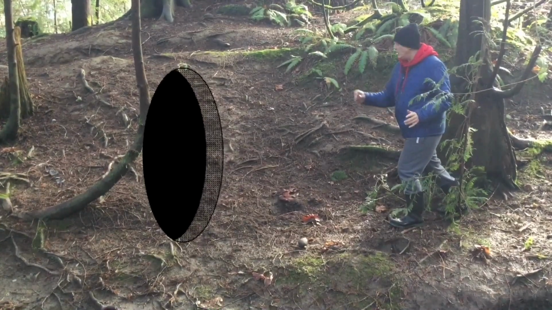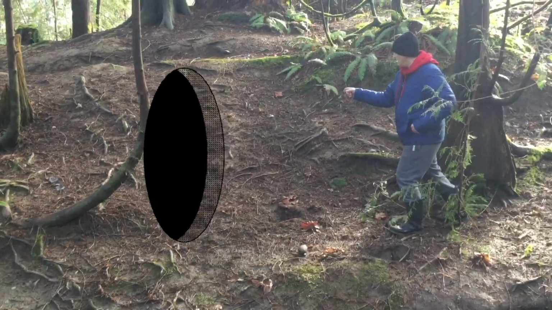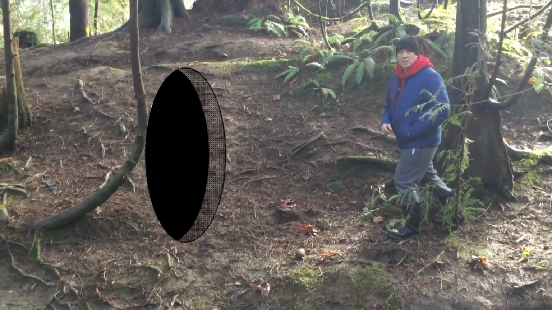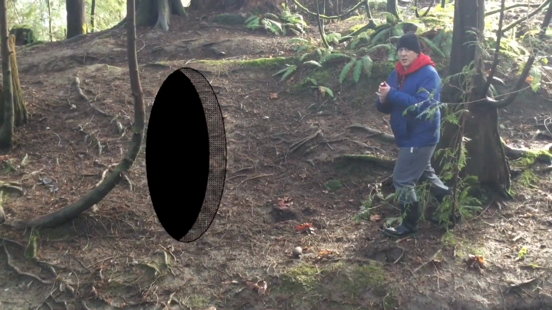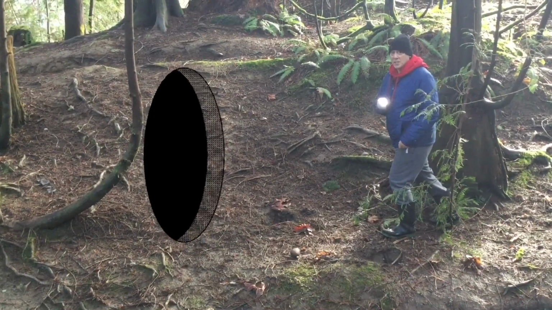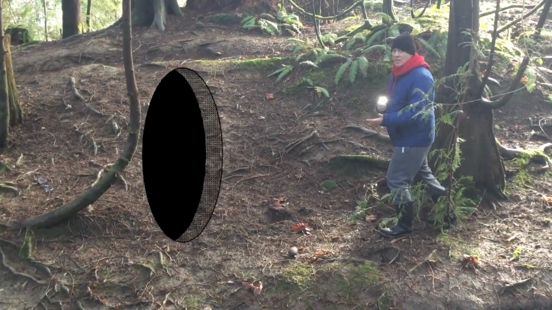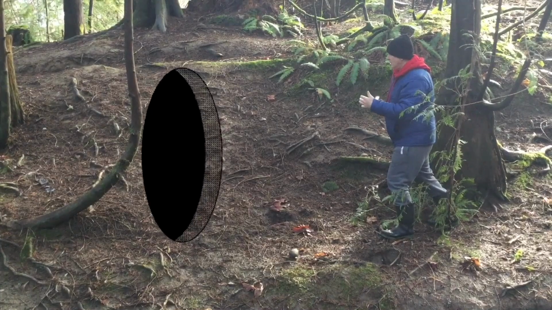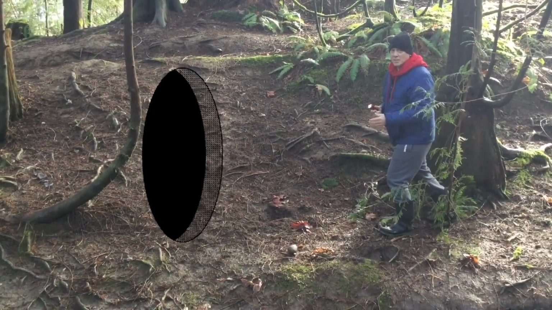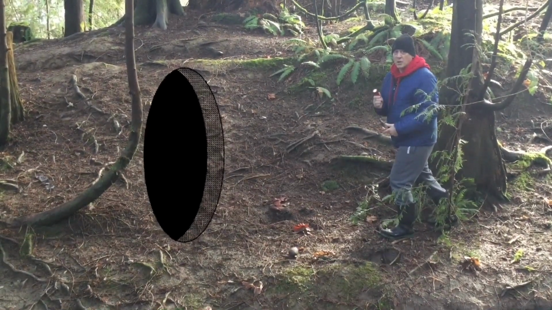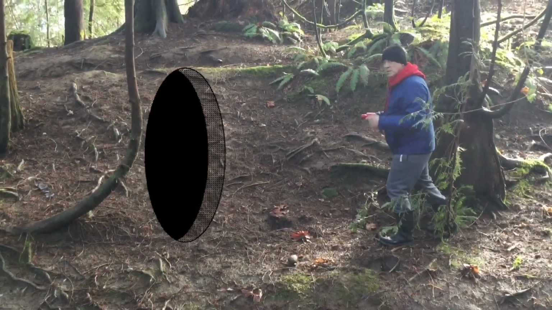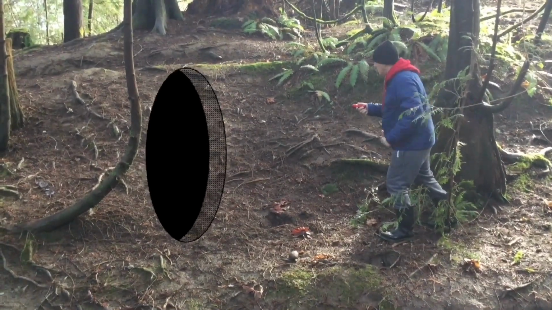Uh-oh, a cave. It looks pretty dark, but I'm not scared. I've got my flashlight, and I can't go over it, and I can't go under it. I'm not going to go around it, so I'm going to go in it, because I'm going on a bear hunt.